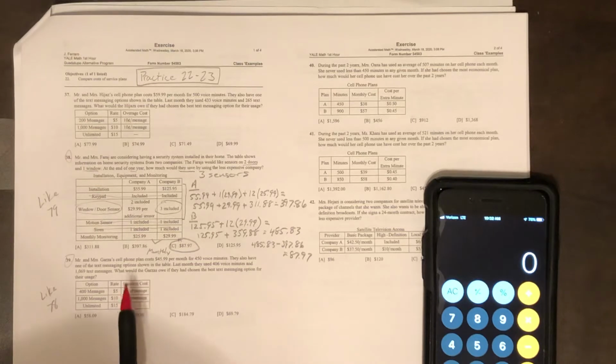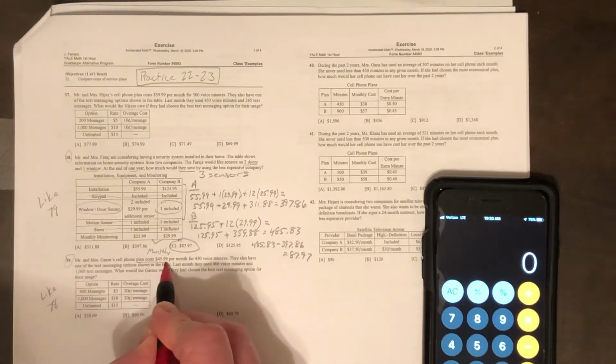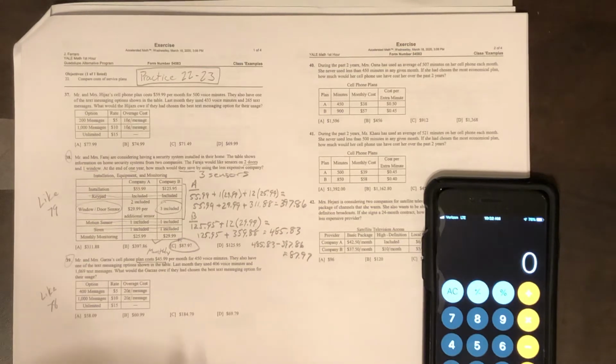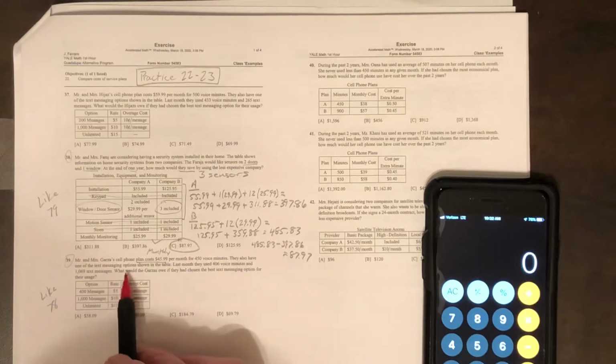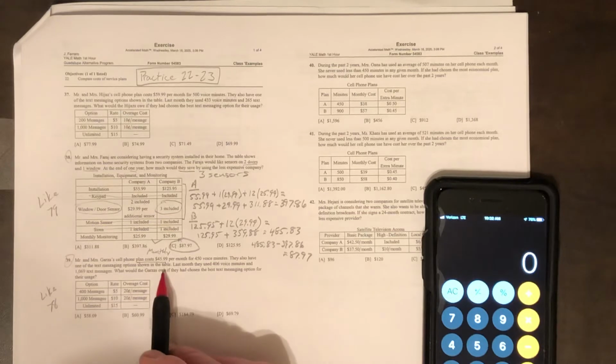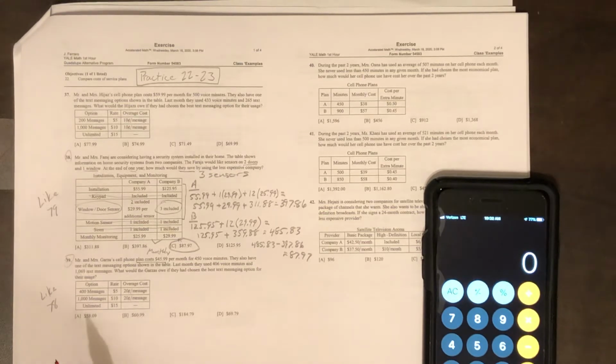It says the cell phone plan they have cost $45.99 per month, and they get 450 voice minutes with that. Okay. It says they also have one text messaging option shown in the table. Last month they used 406 voice minutes and 1,069 text messages. What would they owe if they had chosen the best text messaging option for their usage?